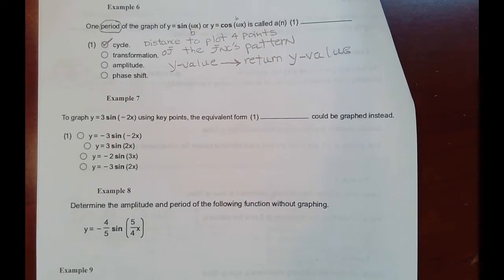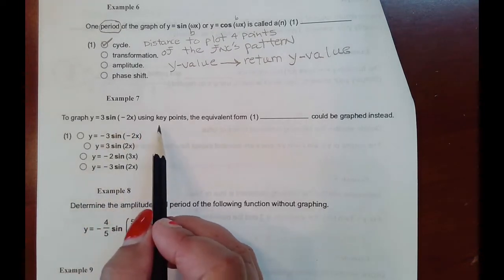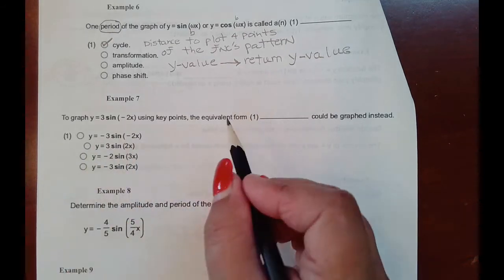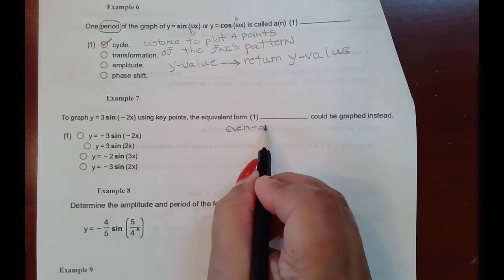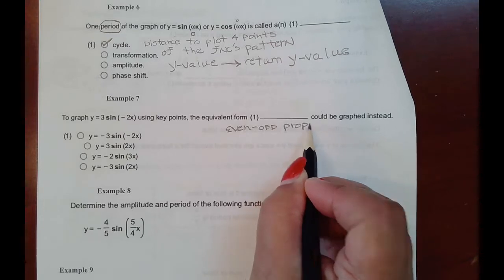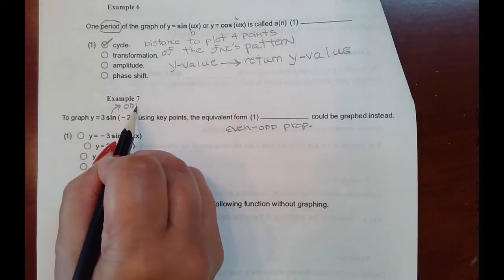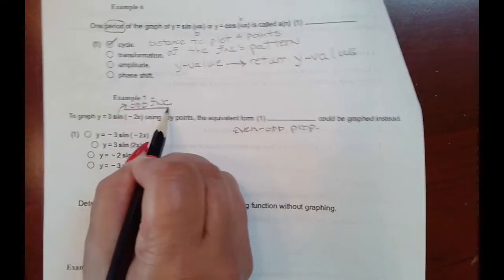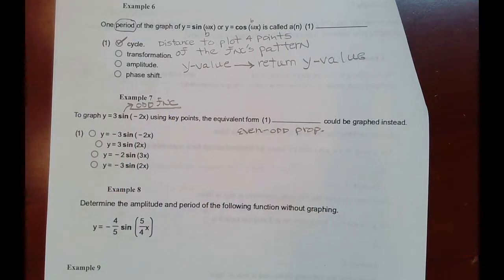Okay, and example 7. To graph y equals 3 times sine of negative 2x using key points, the equivalent form of this, now here they're trying to see if you understand what the even and odd properties state. First of all, you have to know which one this is. The sine function is an odd function. And whenever you have an odd function, that negative doesn't just go away. It only goes away when it's an even function.